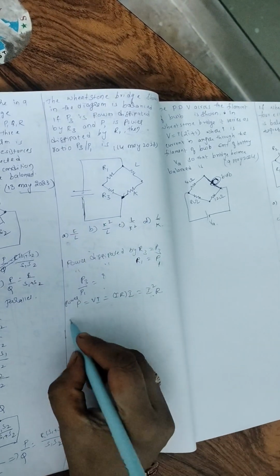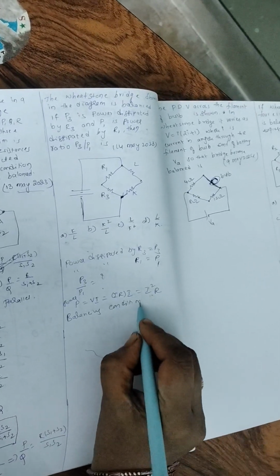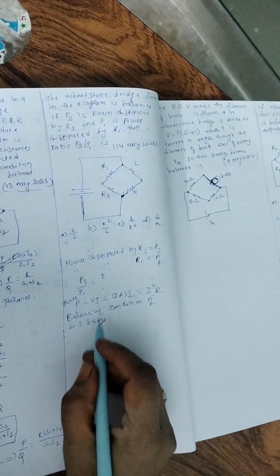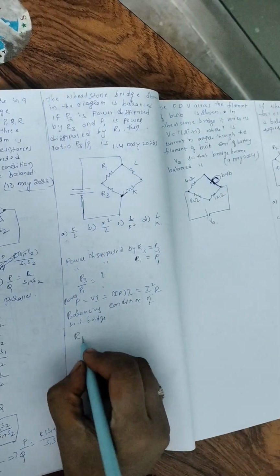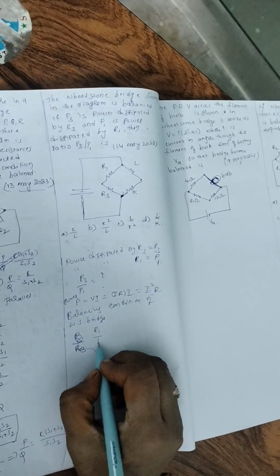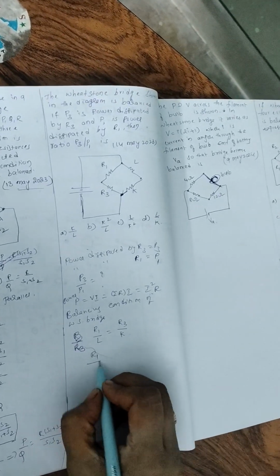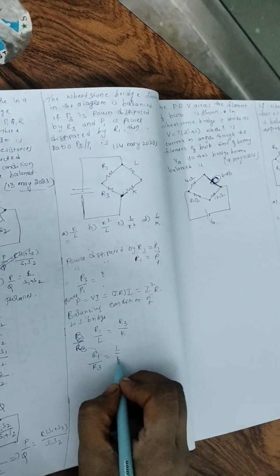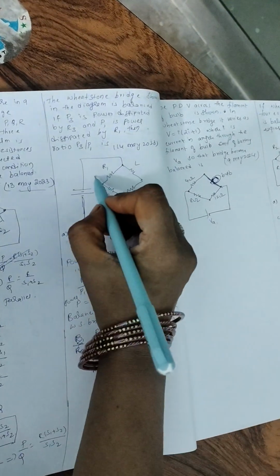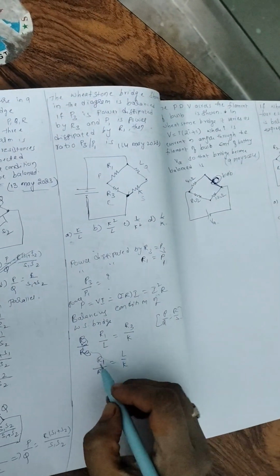Okay. First let us write the balancing condition of the Wheatstone bridge. P by Q is equal to R by S, or we can write R1 by R3 is equal to L by K. Okay, P by Q is equal to R by S, so assume P, Q, R, S in this way. Right? We got this balancing condition.